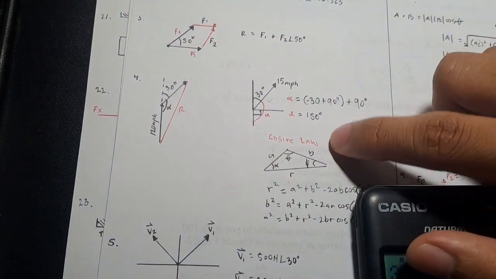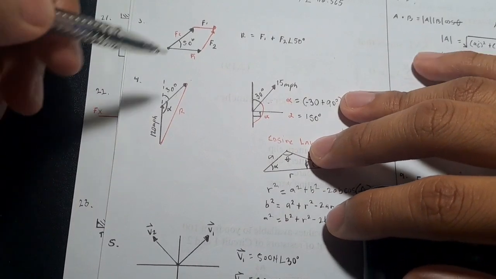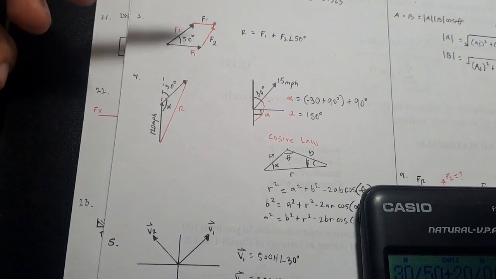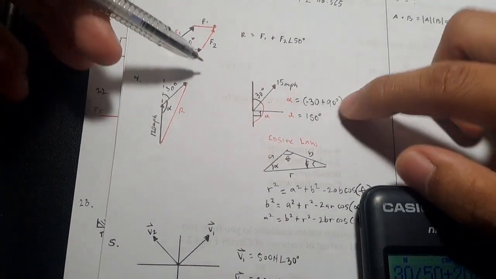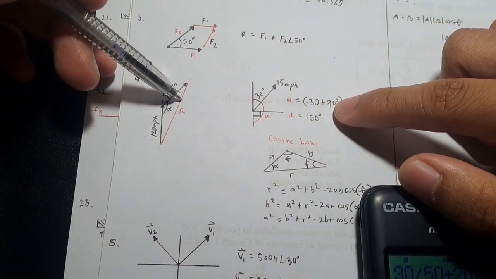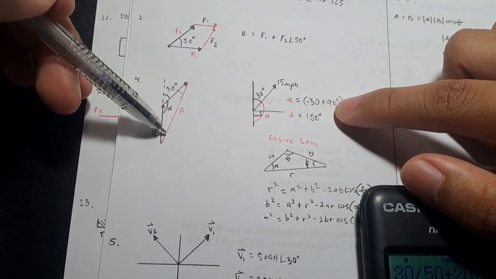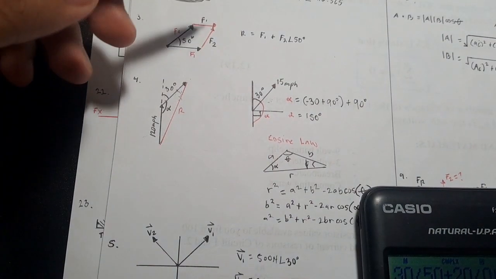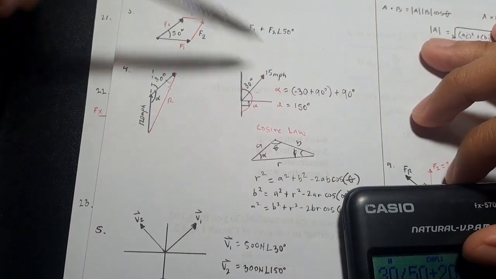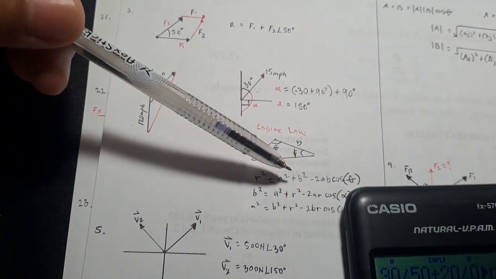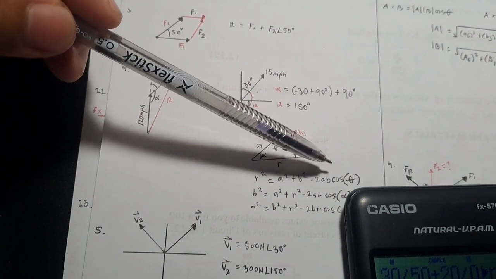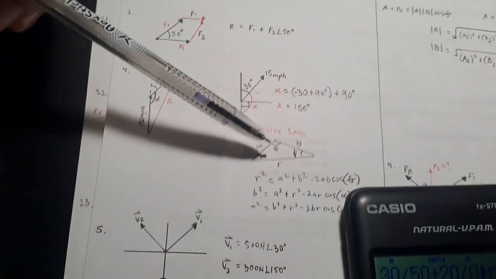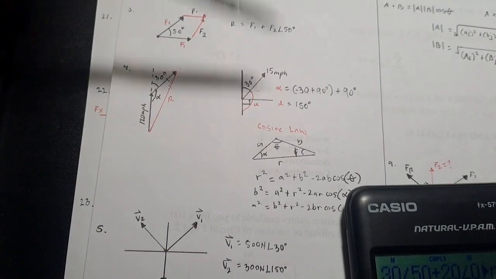So using our cosine law, yung R natin, ang opposite niya is yung nakuha natin, si 150. So yung 120, yung opposite niya, kung ano man yung angle dito, at yung 15, kung ano man yung angle dito. So if that's the case, we will use the cosine law, which is R squared is equal to A squared plus B squared minus 2AB times cosine of theta. So this is a simplified version of that method.